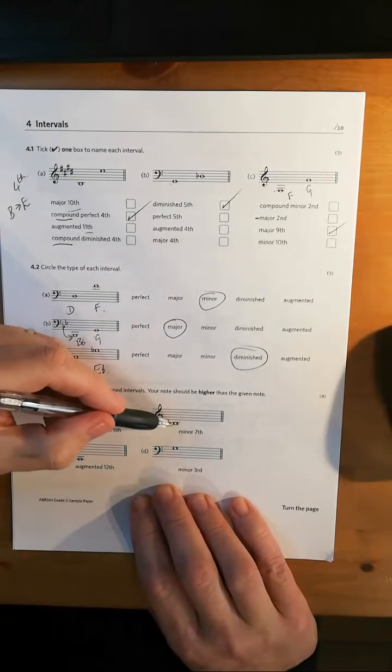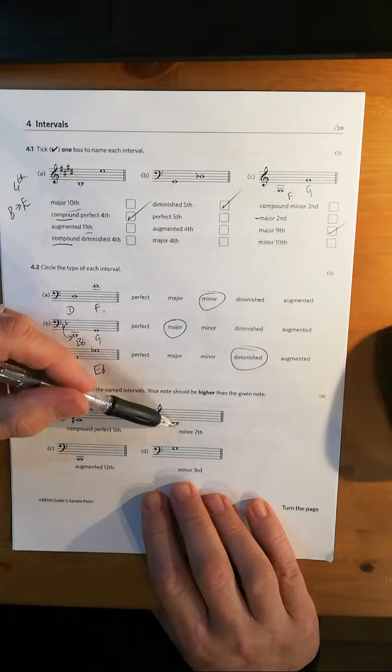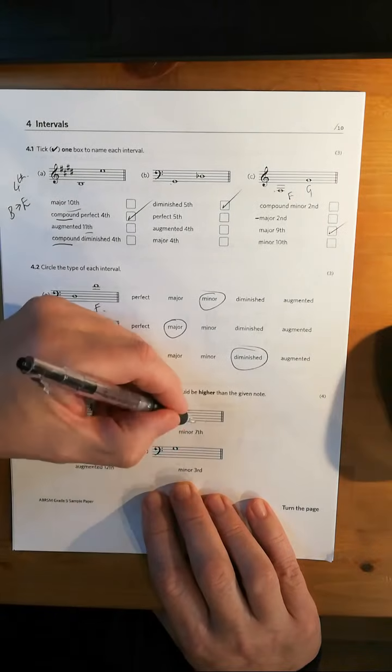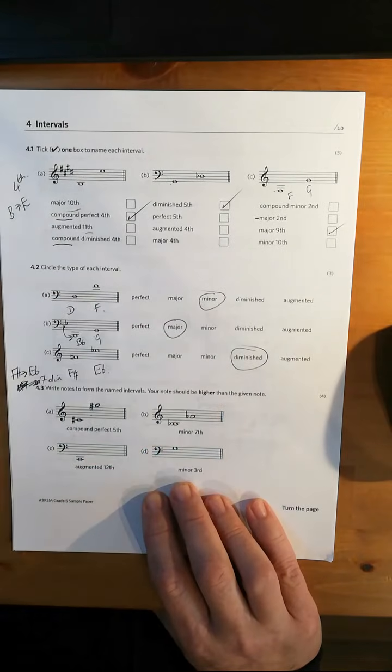Right, minor seventh. First of all, a major seventh is in the major scale, so the seventh note of B flat major is A. So if you want to make it minor, just reduce it by a semitone to A flat. Okay, so you actually drag the notes onto the stave. And that's clever. Okay, now an augmented twelfth.